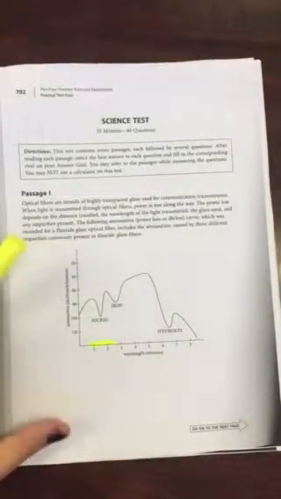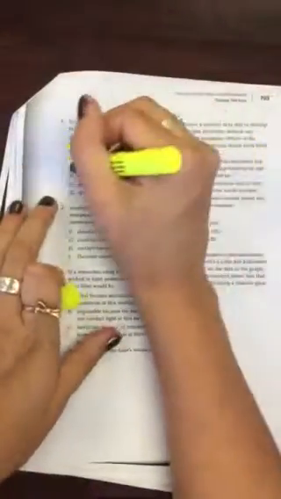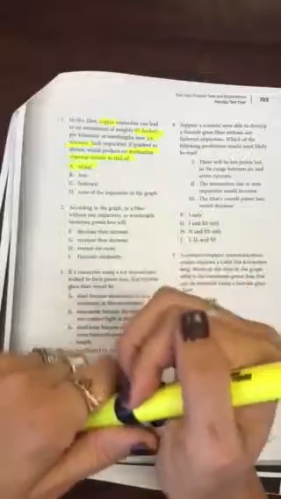So if we take this graph and we go to about 1.6, that's going to lead us to nickel. So it would have an attenuation similar to that of nickel. And our answer is A.